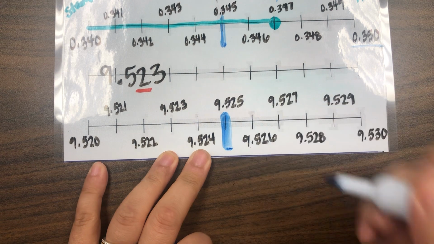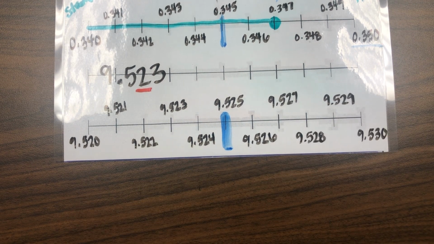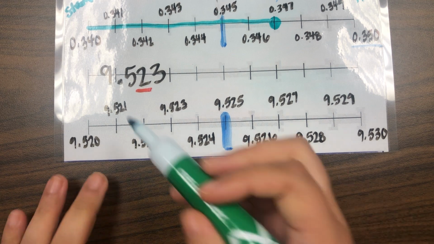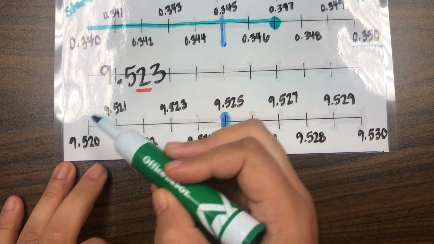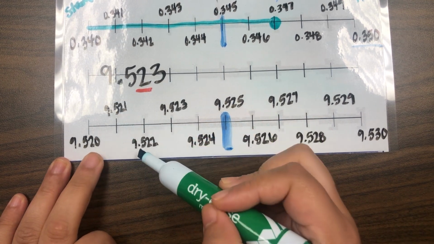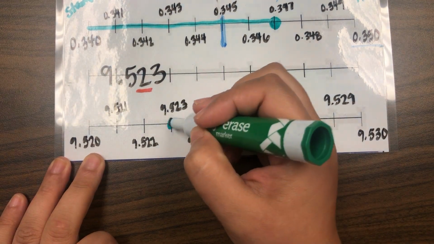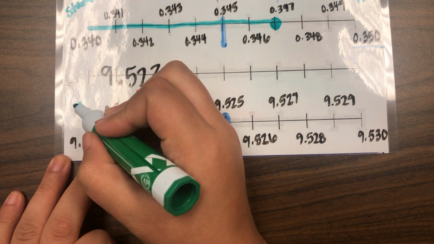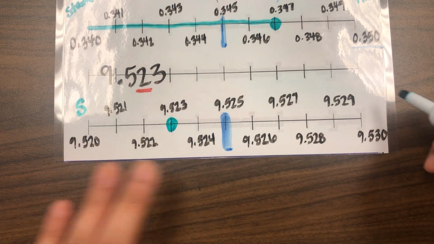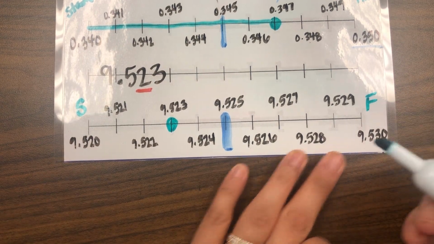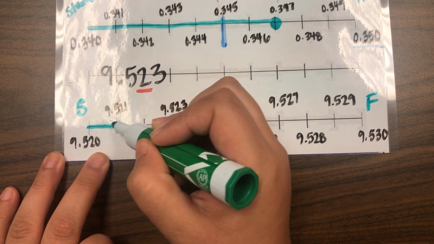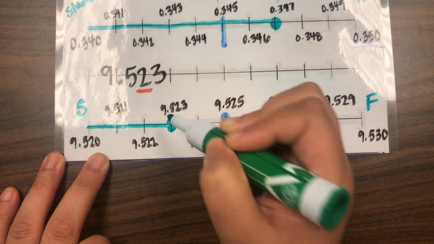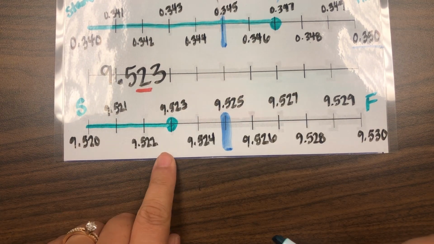This is the halfway point. Okay? So I'm going to find 9 and 523. 21, 22, 23. So this is where I am in my race. So this is the start, and this is the finish. And I'm going to run my race, and I am right here. This is where I stopped.